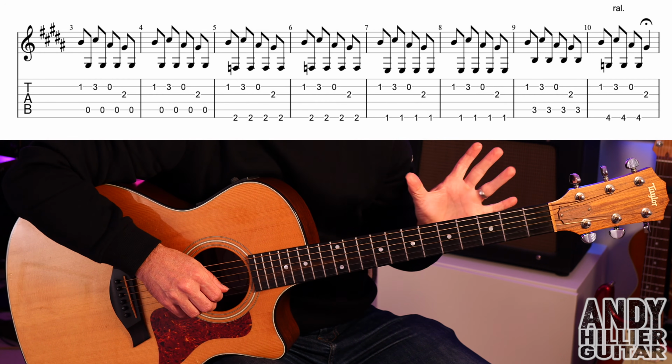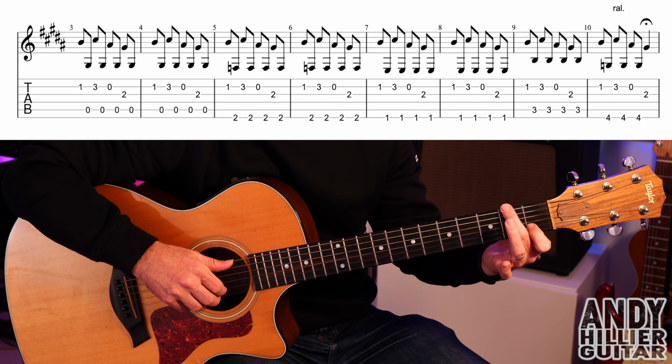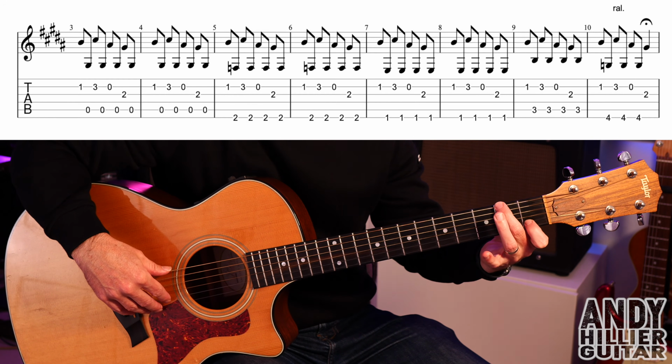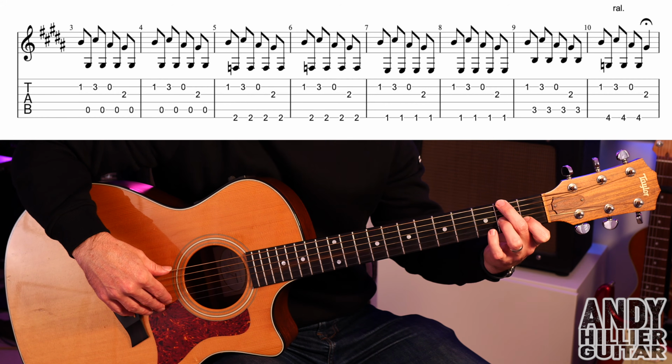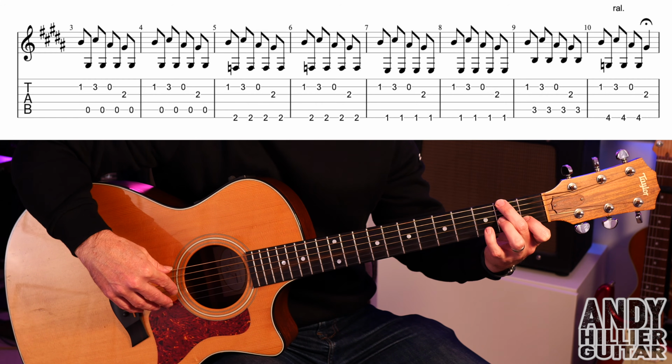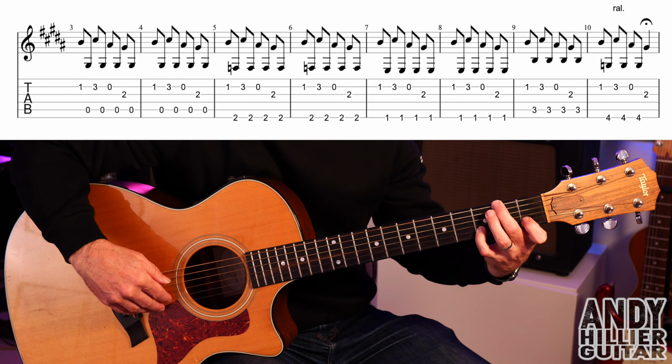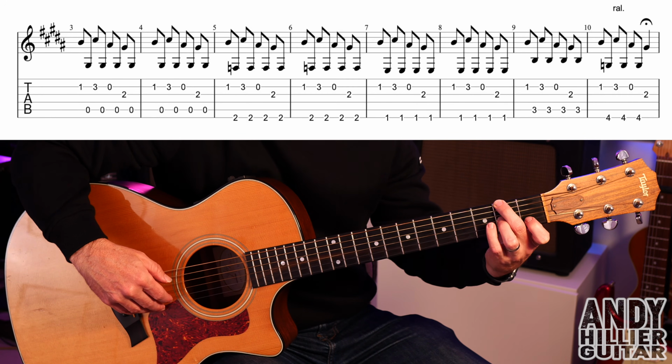Bars 5 and 6 are exactly the same, but instead of playing the open A string, we're going to play E2 nearest to your face. I'm going to use my second finger up there. I'll use my first finger on the B1, probably my little finger on B3, and then my third finger on the G2. So slowly you've got that. There's 2 bars of that.